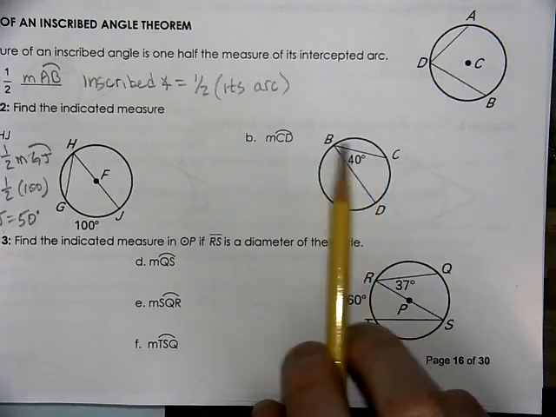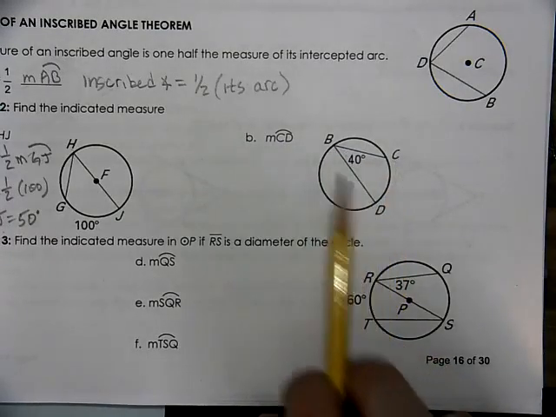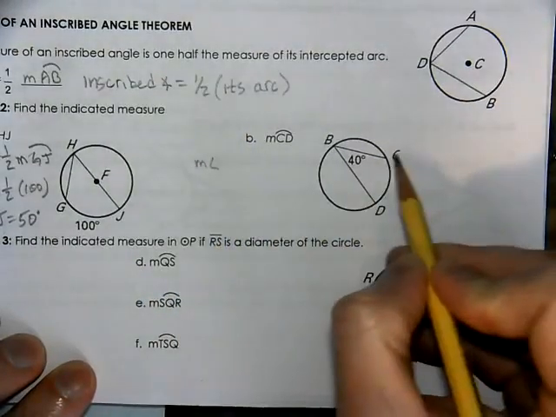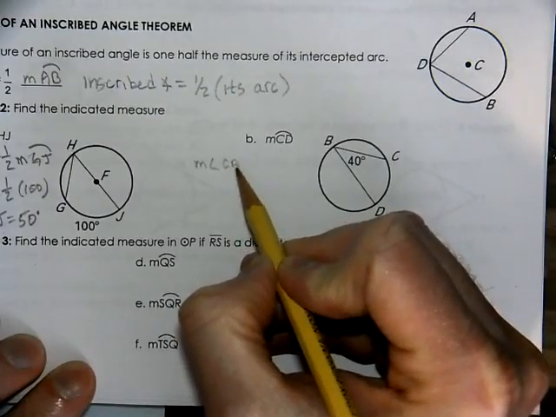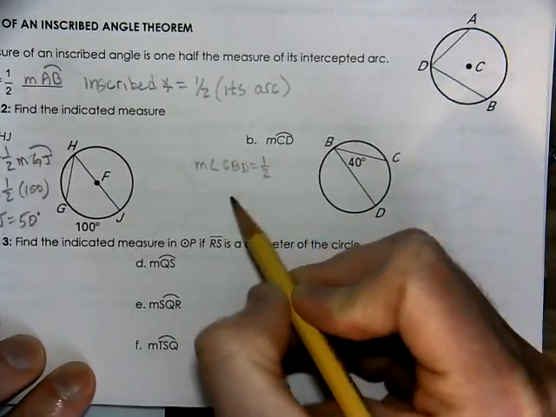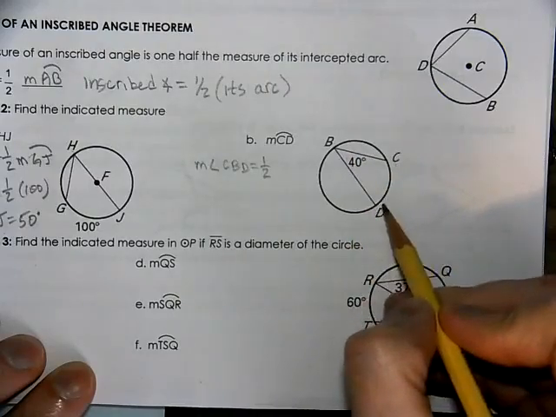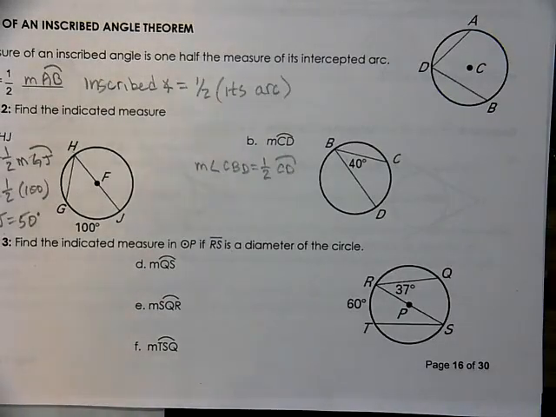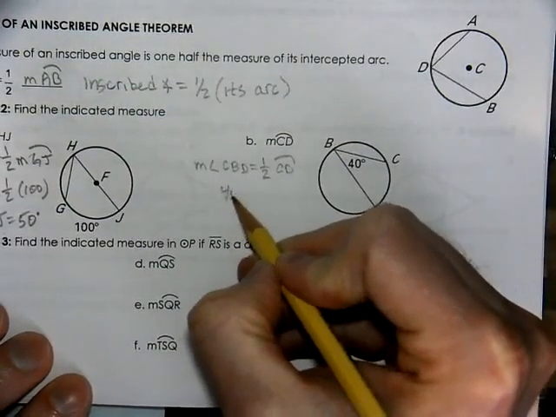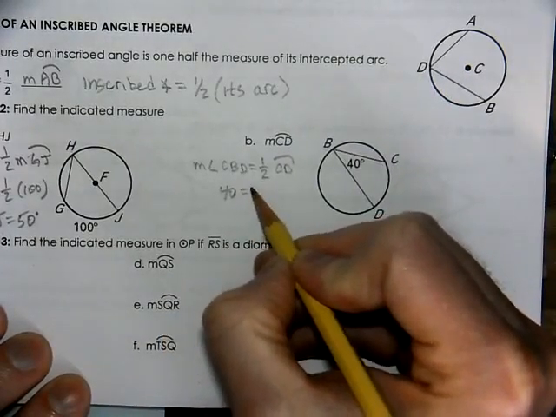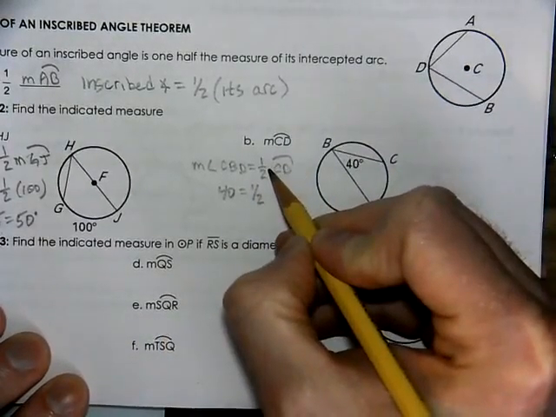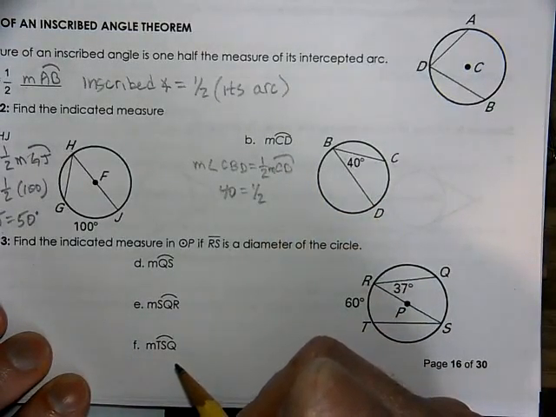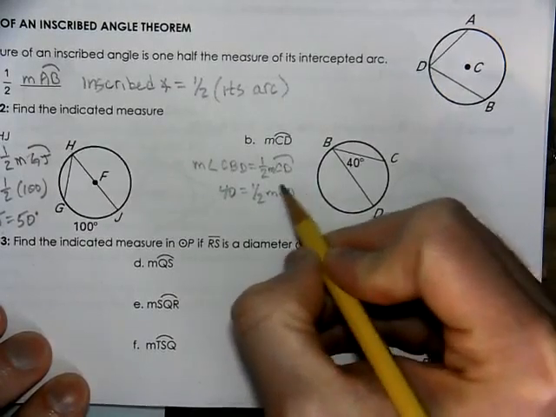Here, we're given the measurement of the angle, but we don't know what the arc is. We're going to start out the same way. We'll say the measure of the angle CBD equals half of the arc that is made by that. So we know that the angle is 40. I should put a little m there for the measure of the arc, and the measure of arc CD.